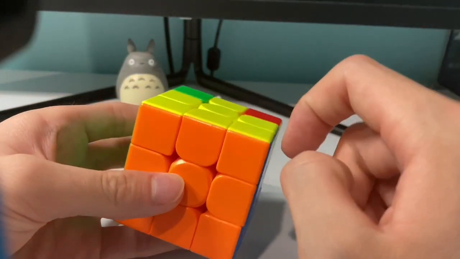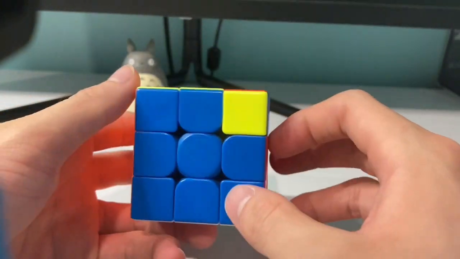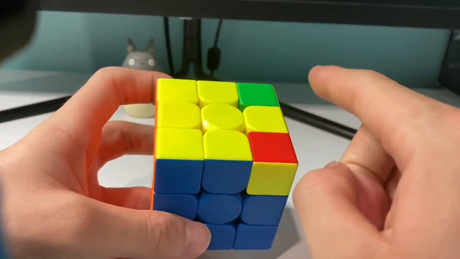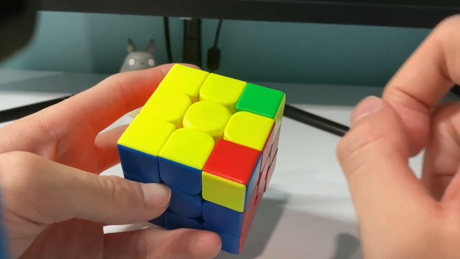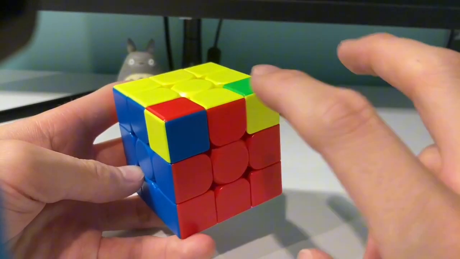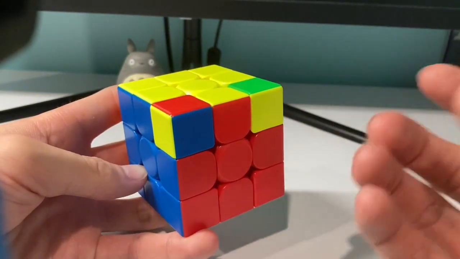And then we don't need to worry about these two because they're already solved, right? So we're on the final step, really close. I'm going to do another case. I can explain it, but the next step, just before, we can see that these two are the only ones that are unsolved.